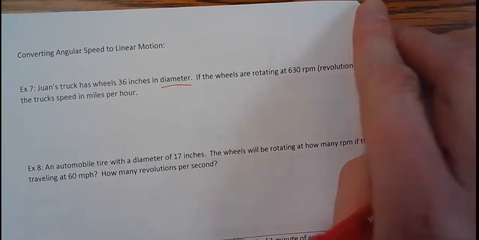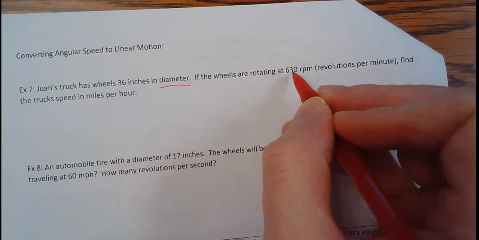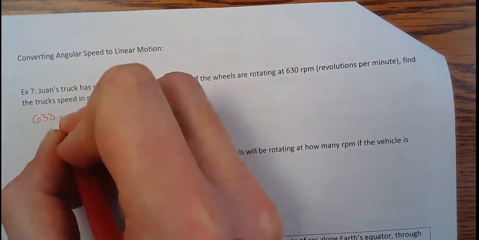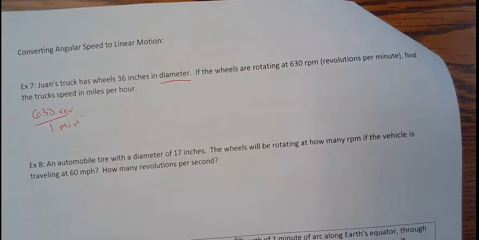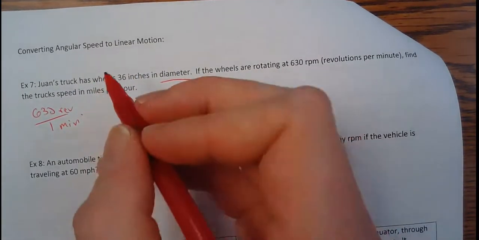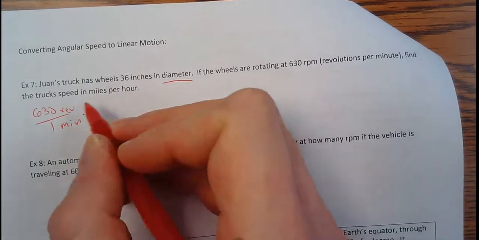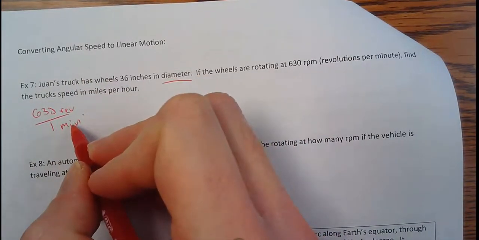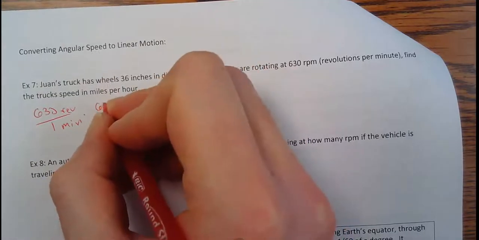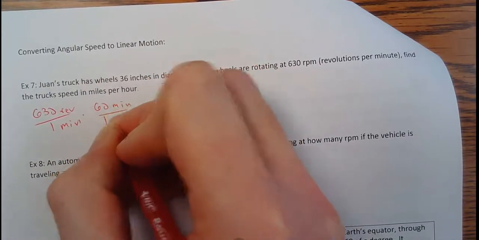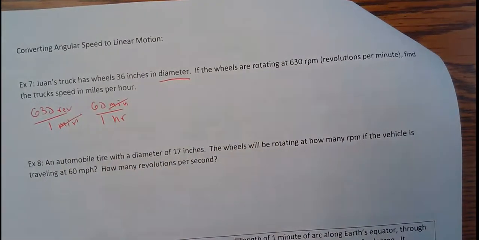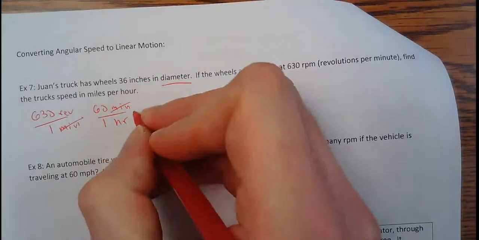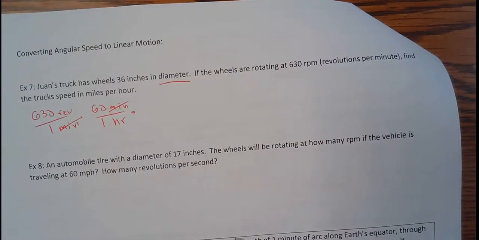Okay, so first off, I know the wheels are rotating 630 revolutions per 1 minute. Then I'm going to multiply this out so I eventually get to miles per hour. So minutes need to become hours eventually. So 60 minutes in 1 hour. Minutes cancel. Now if I multiply by 60, it's revolutions per hour, but I don't want that. I want miles per hour. So I've got to do a translation here.